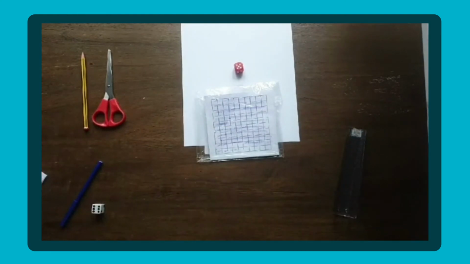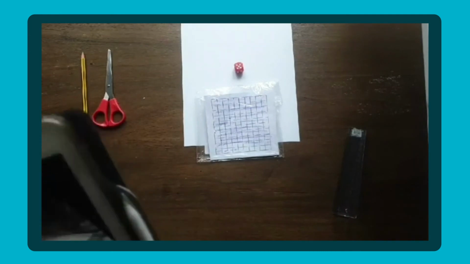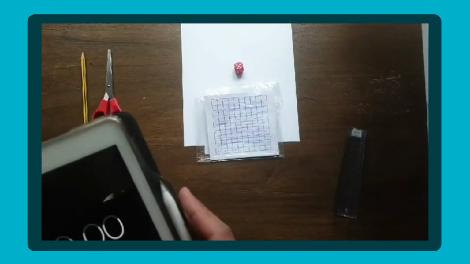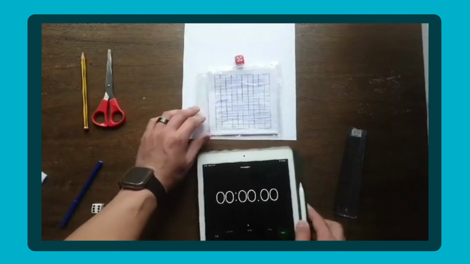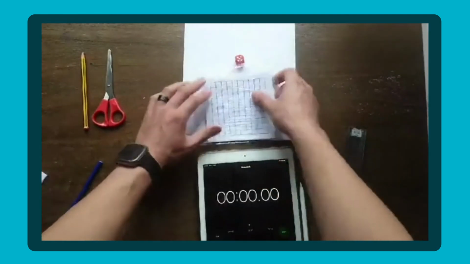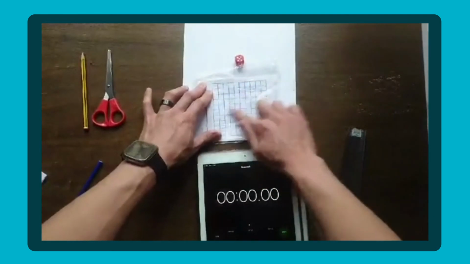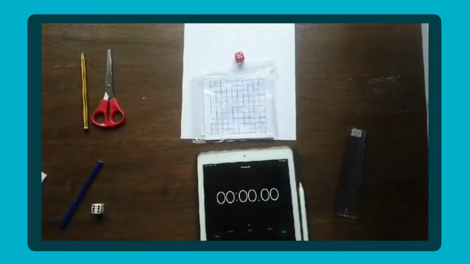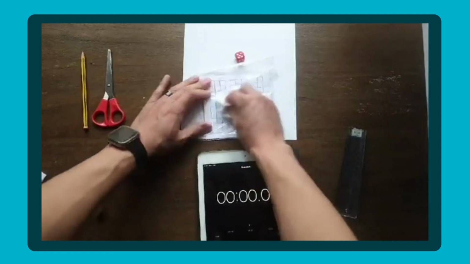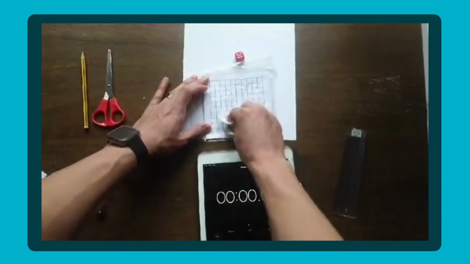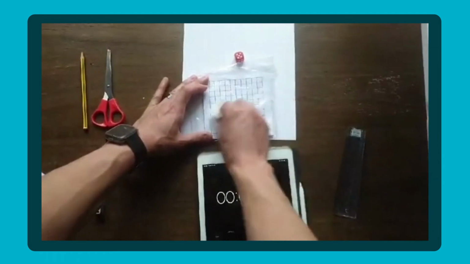Another alternative is to use your timer. So if I get my timer up, and if I go ahead and wipe this off a second. It might be better off with a tissue actually, because that way you can get rid of all the ink. There you go, and you're ready for the next game.